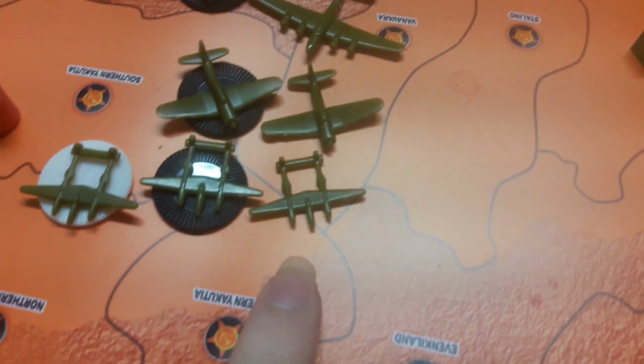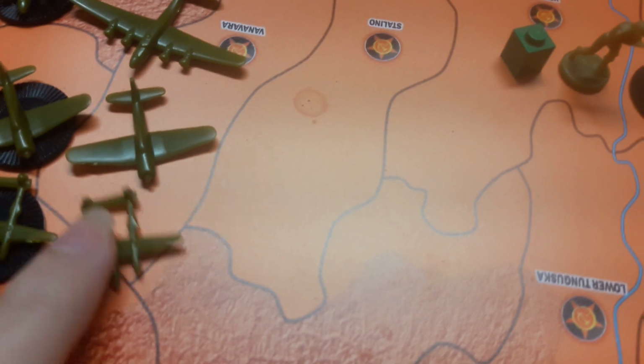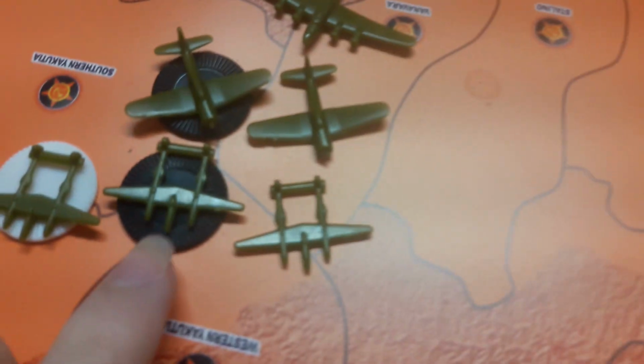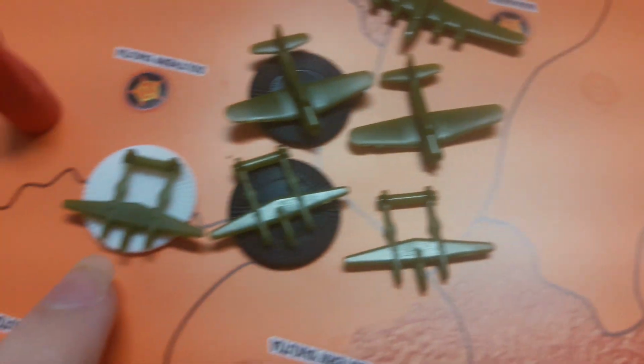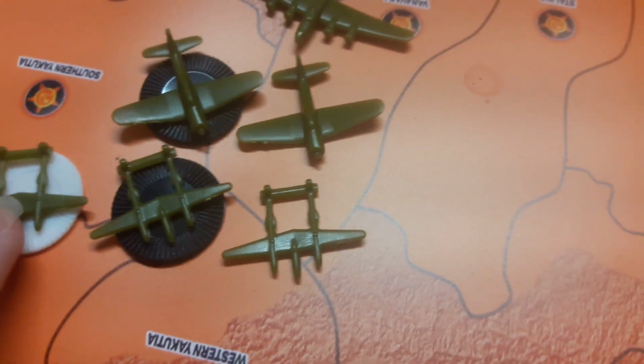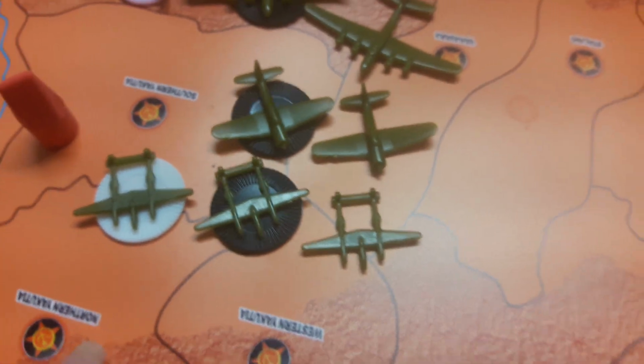So let's move on to aircraft. So here I have a regular fighter. So that's just a little fighter without a chip. The seaplane will be represented by a fighter with a black chip underneath, and the jet fighters will be a fighter with a white chip underneath.